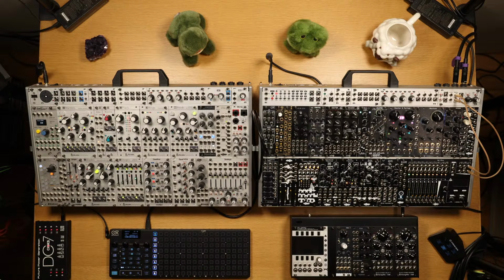So that's what these two big boxes are. This is a modular synth that I've constructed for my purposes. And there's a lot of different things that you can use a modular synth for because it can do all of the things that a normal synth or effects processor can do.